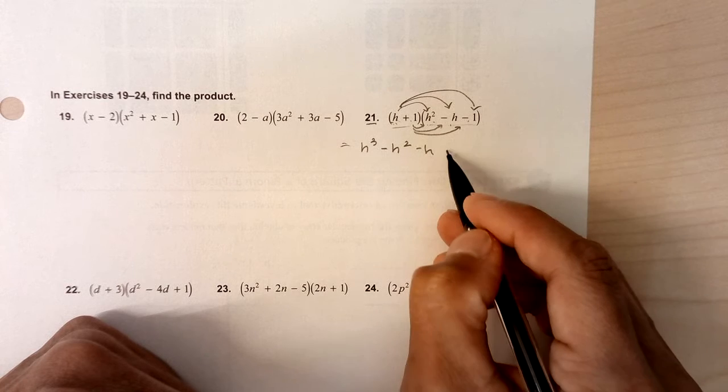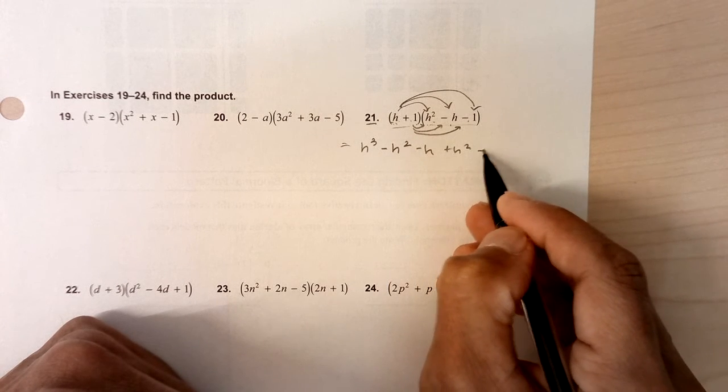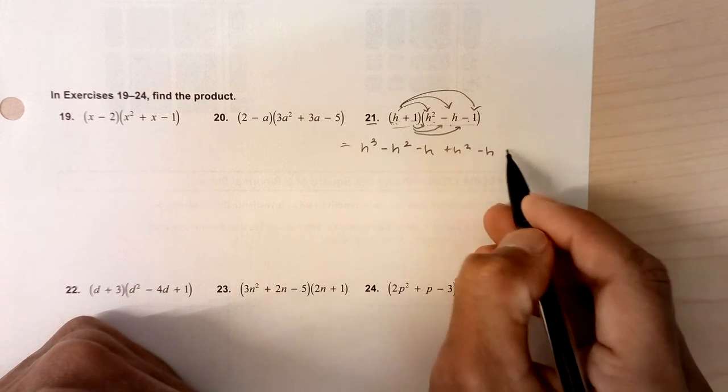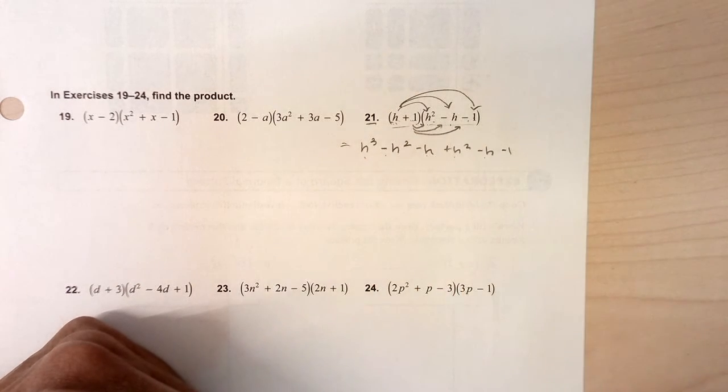Now we distribute the positive 1 to each term. 1 times h squared is positive h squared. 1 times negative h is negative h. And then 1 times negative 1 is negative 1. So there's 1, 2, 3, 4, 5, 6 terms.